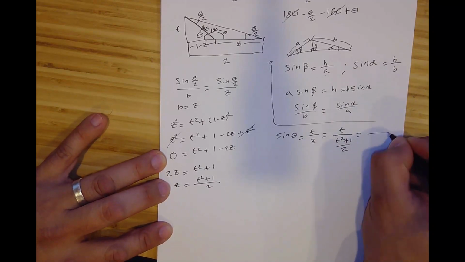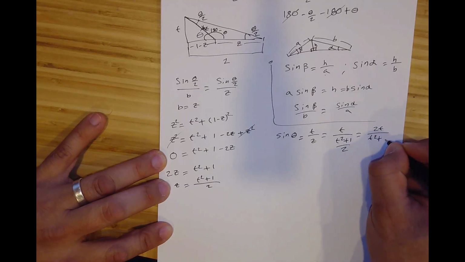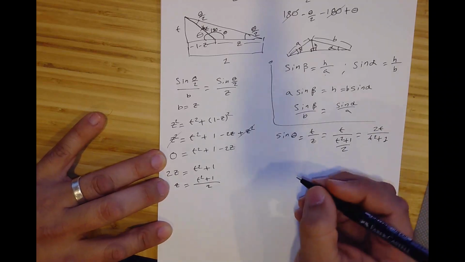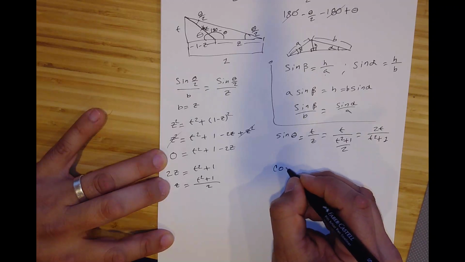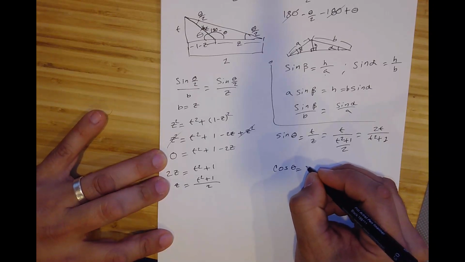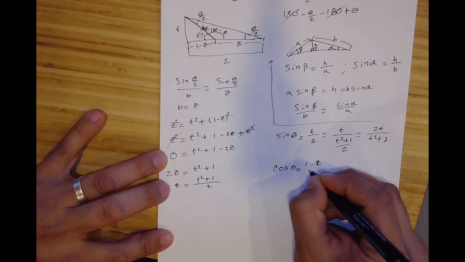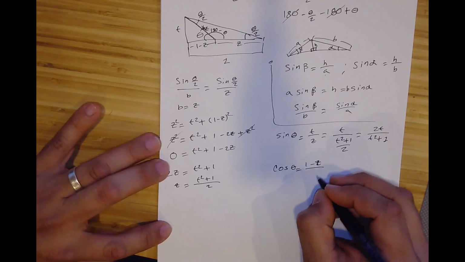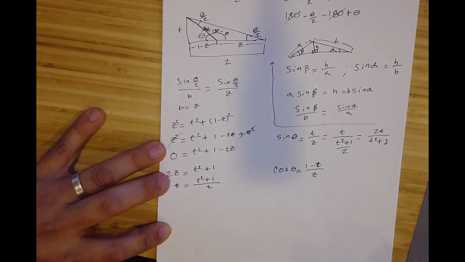We can say this is 2t over t squared plus 1. What will be the cosine of theta? It will be 1 minus c, right, over the hypotenuse. Okay?